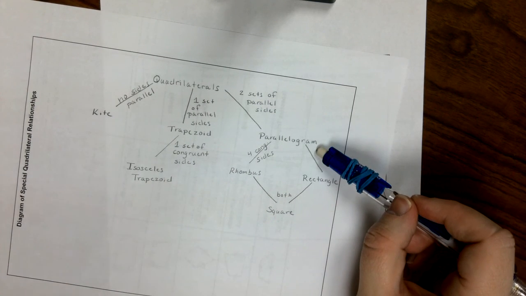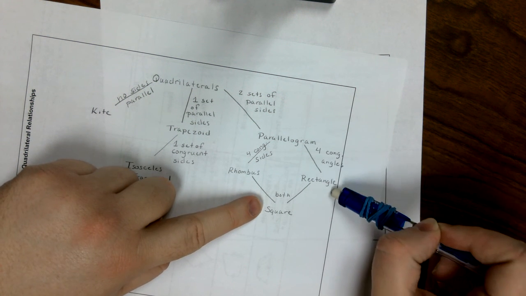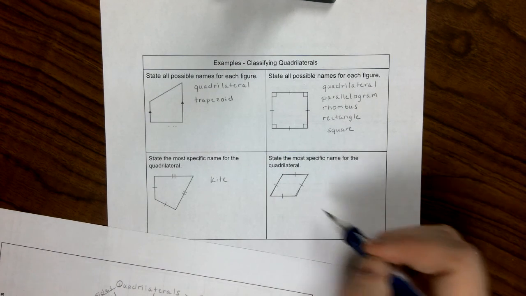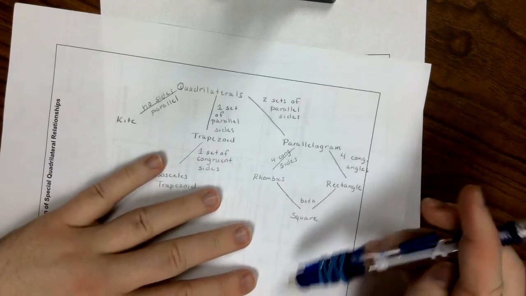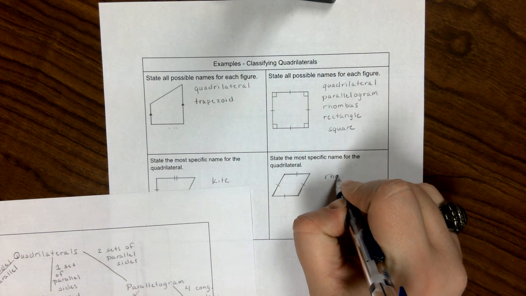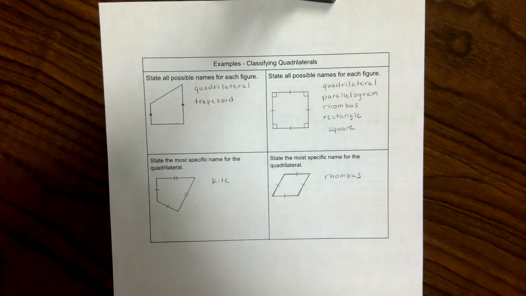Now we have to see if we can go to a rhombus or rectangle. Let's start with rectangle. If it's a rectangle, it has 4 congruent angles. Do you see 4 congruent angles? No. Is it a rhombus? Are there 4 congruent sides? Yeah, every side has a tick mark. So this is a rhombus. That's the most specific name you can tell me.